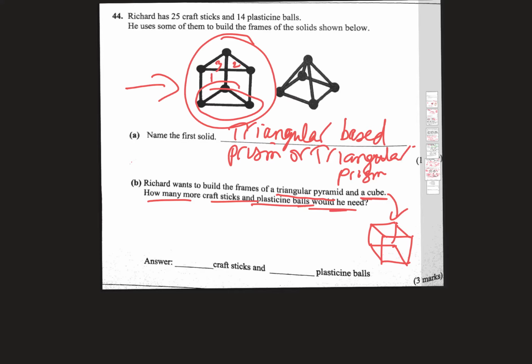So this is the cube, and they also want a triangular pyramid. So we'd actually draw that like this. We draw a triangle, and then we just connect these areas. And what we can actually do is just draw a little circle. Those would be the plasticine connectors.